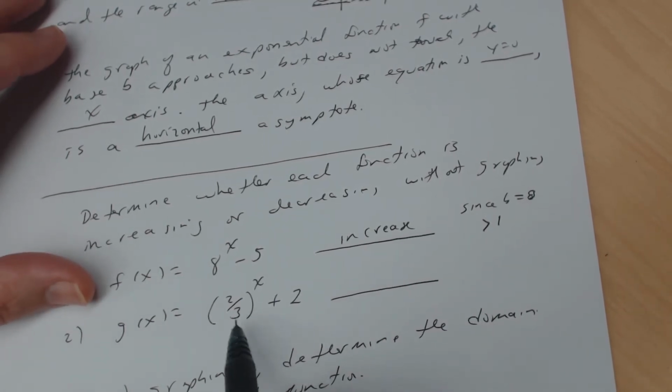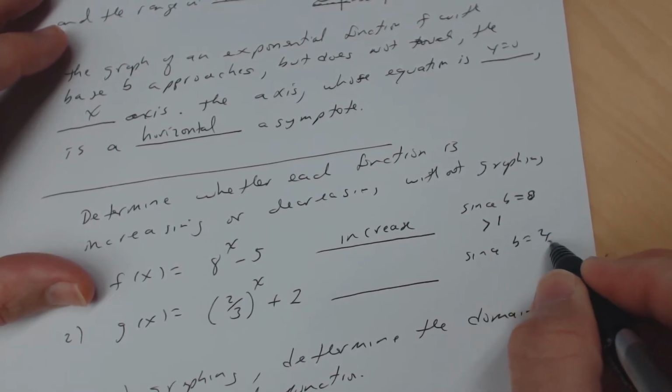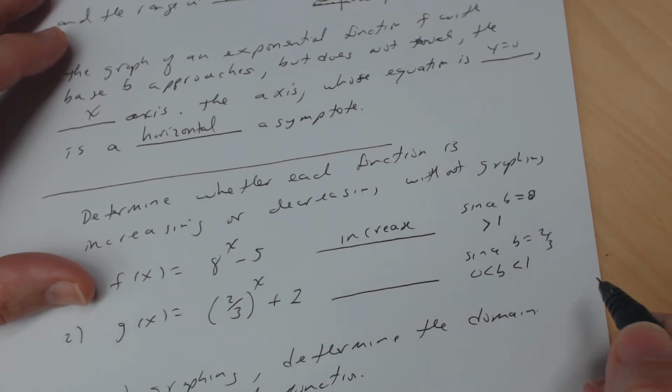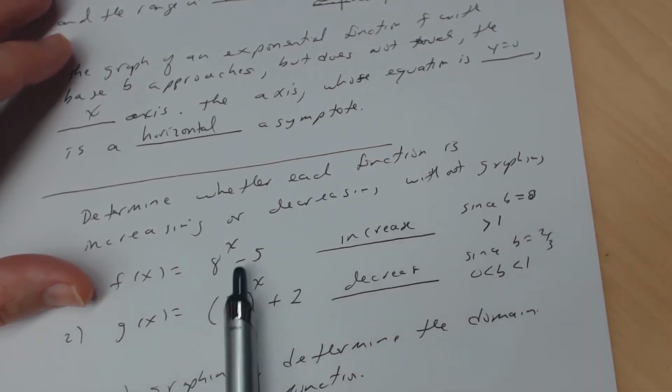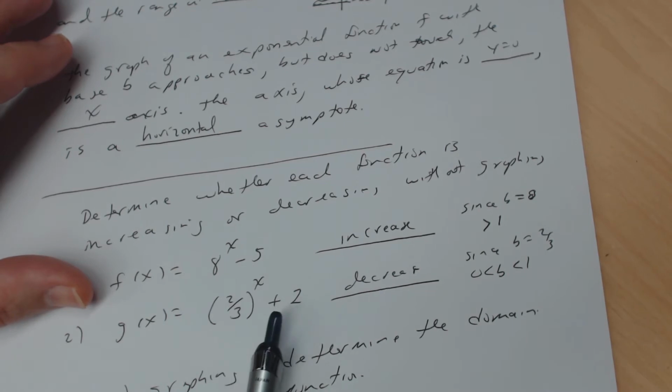Here, the base is 2/3. So since b equals 2/3, which is between 0 and 1, the graph will decrease. Increasing and decreasing have nothing to do with the horizontal asymptotes. Remember, these are your horizontal asymptotes right here, y equals -5 and y equals 2. It has nothing to do with that. It has to do with the base.